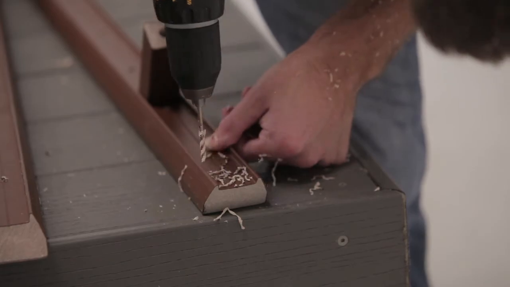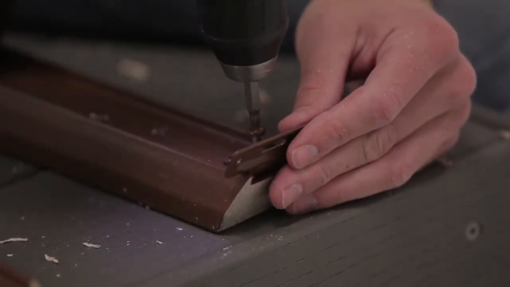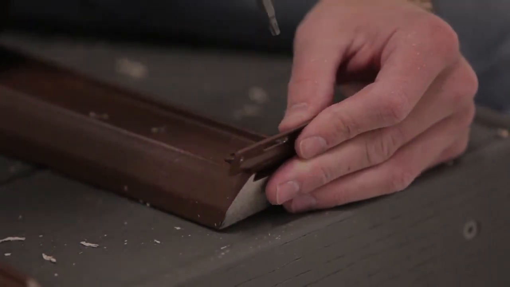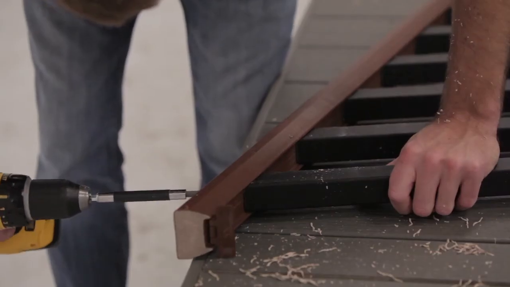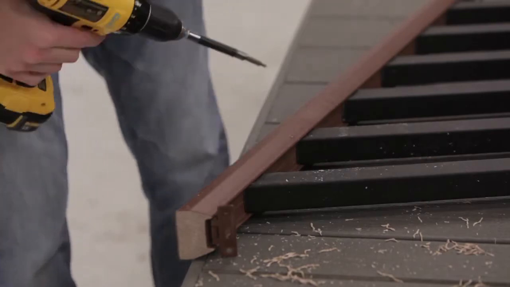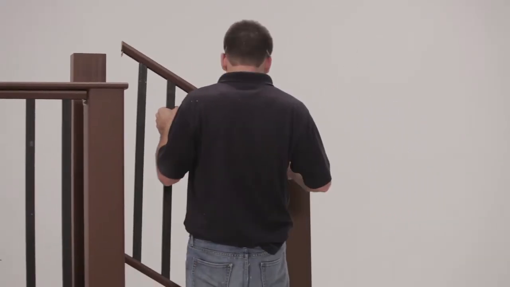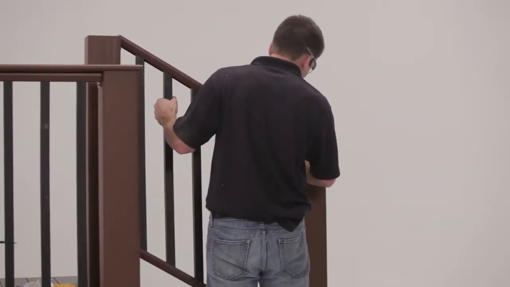Next, attach brackets to the universal rails using number 10 by 7/8" screws. With 2 1/2 inch composite screws, attach the balusters to the universal rails. Temporarily install railing with balusters between the post covers.